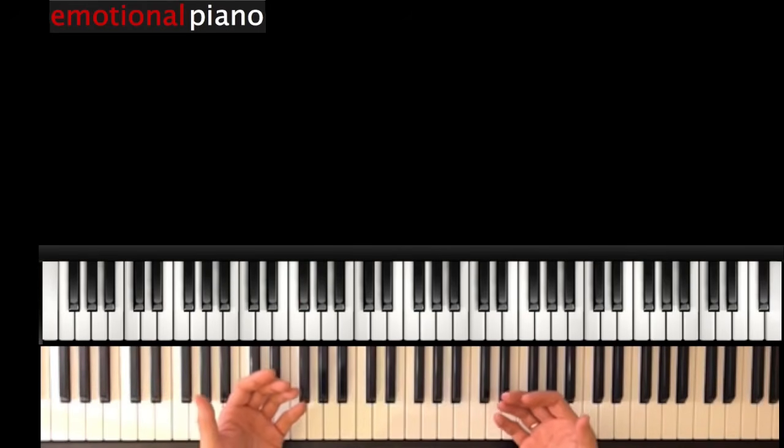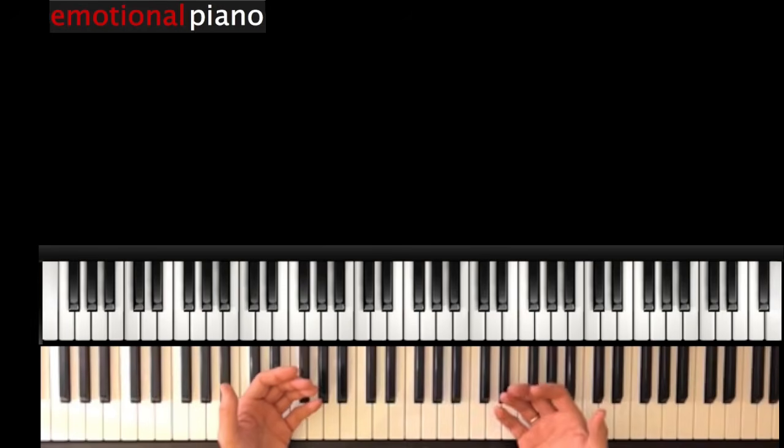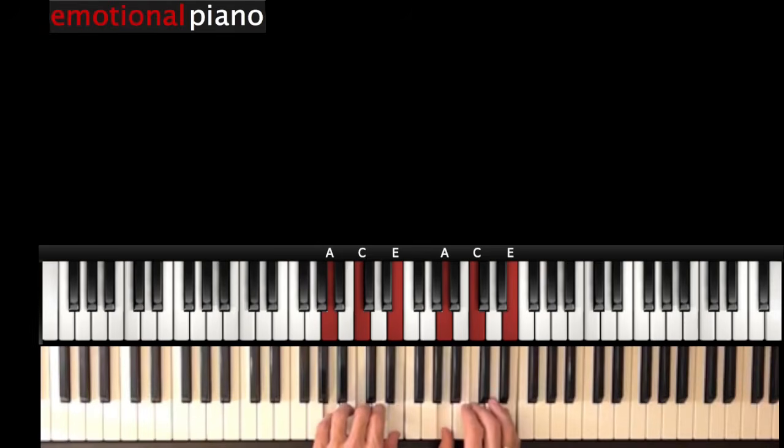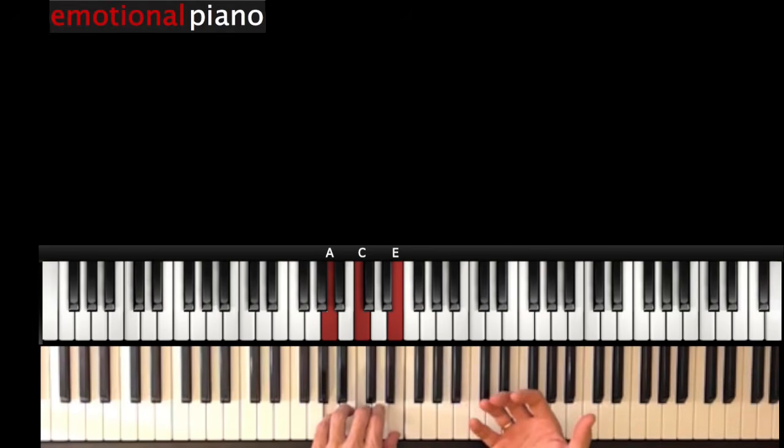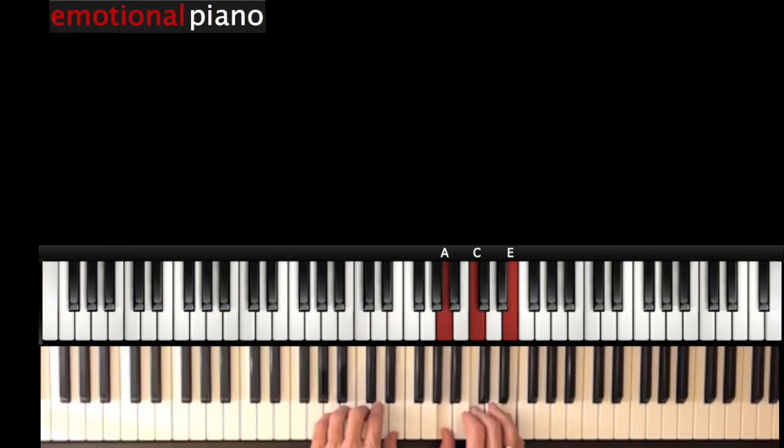But the next problem, how do you actually create melodies in your right hand? The trick is, use the chords in your right hand. Start and end your melodic phrases on notes from the current chord, A minor, A, C, and E, and then create these phrases. Or this phrase.